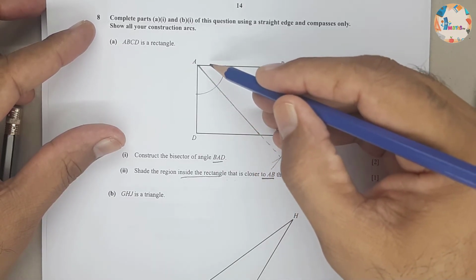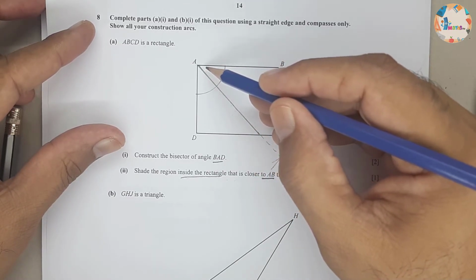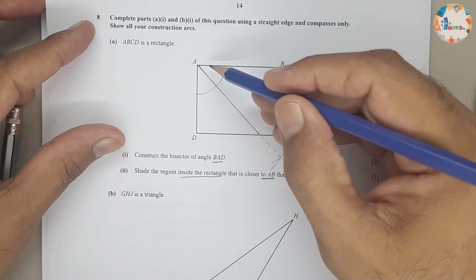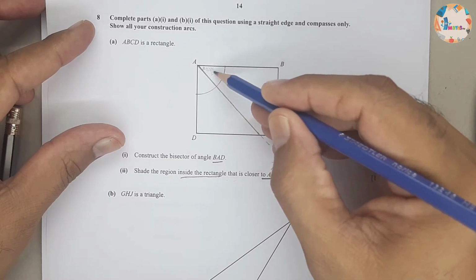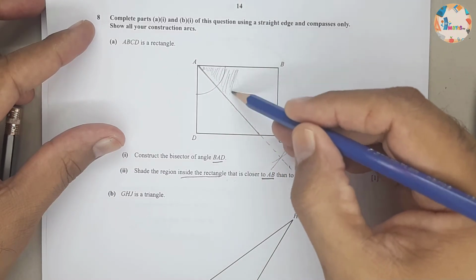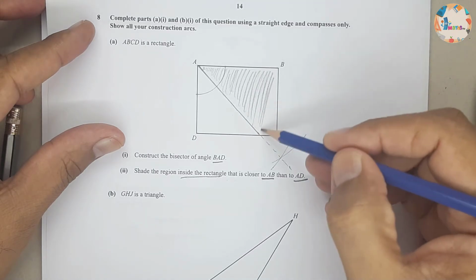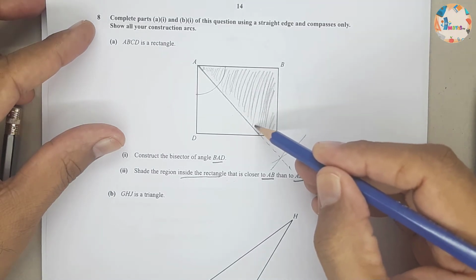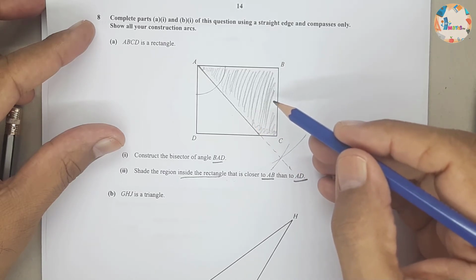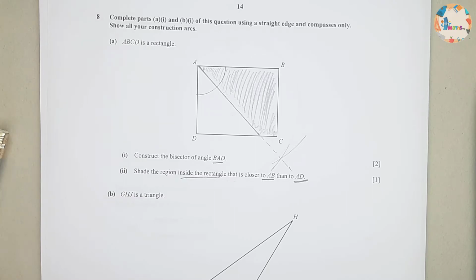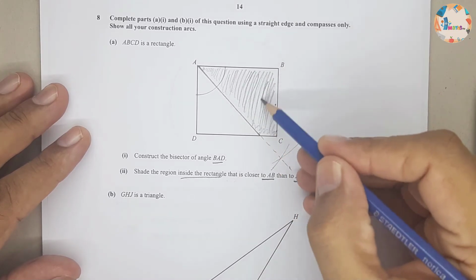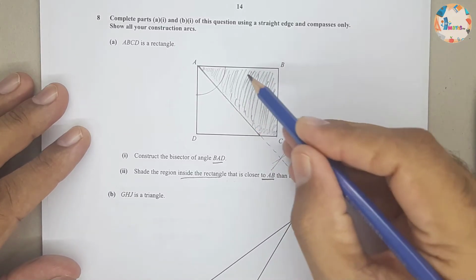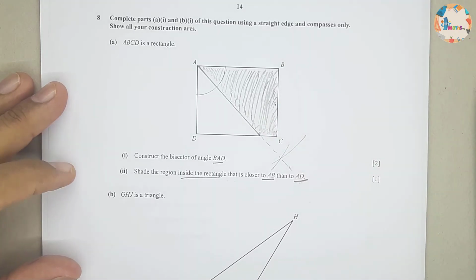So this will be the region which we can draw. Basically this should be the region to be shaded, so we can shade this complete region like this one. This will be our answer.